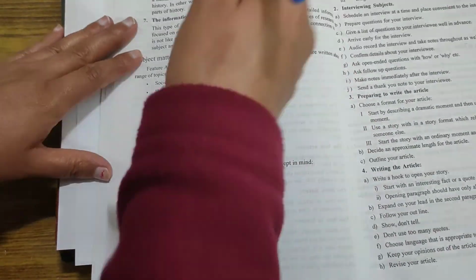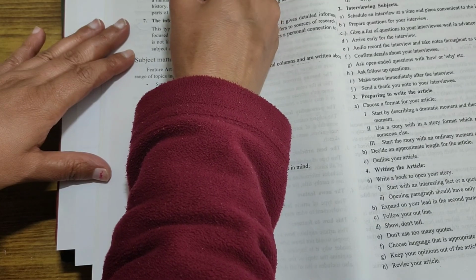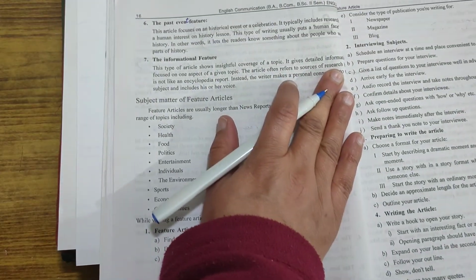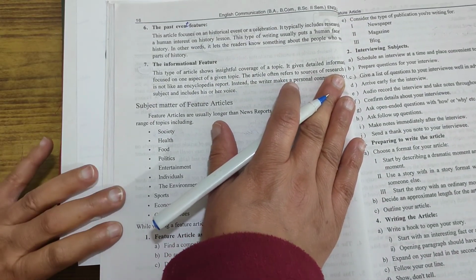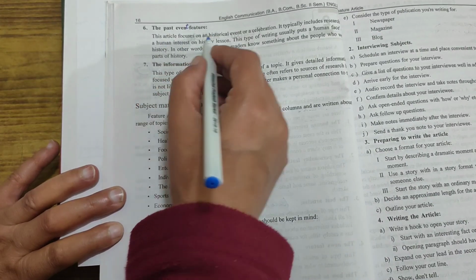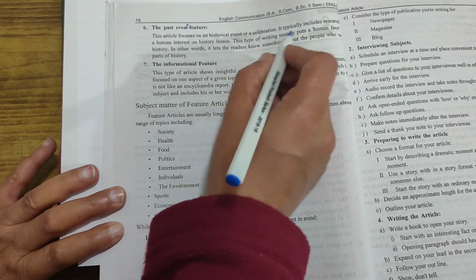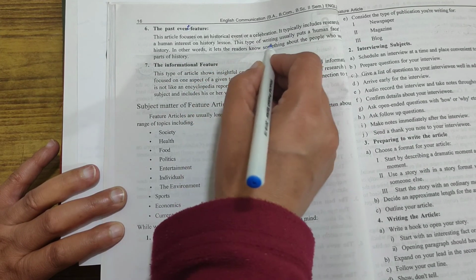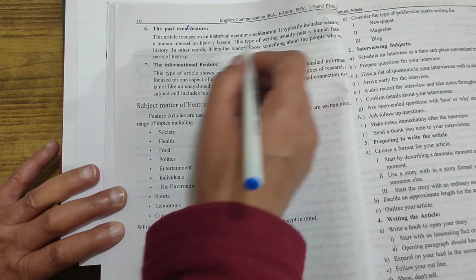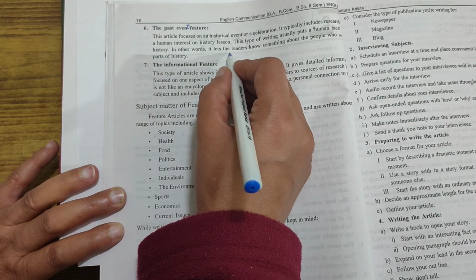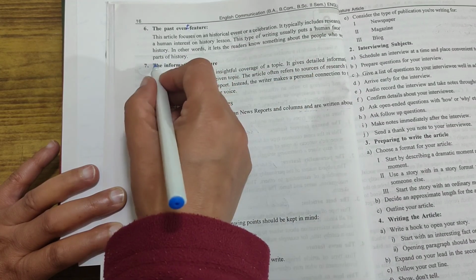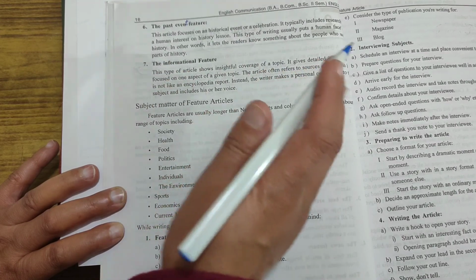Then the past event, things that have happened in the past which are of historical importance. So past event feature. Such articles focus on historical events. It includes research of human interest on history lessons. This type of writing usually puts a human face in history. In other words, it lets readers know about the people who were part of the history.